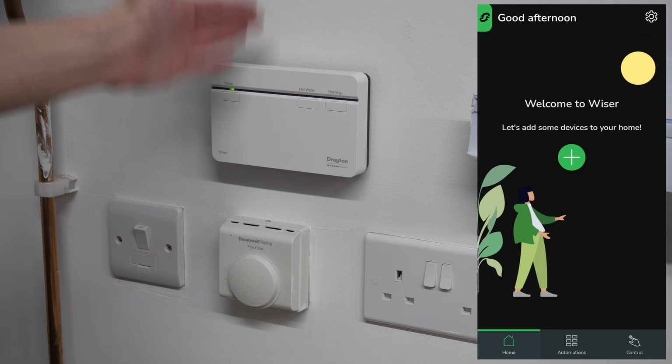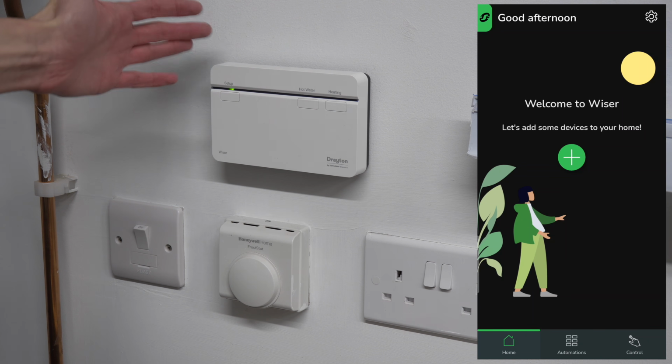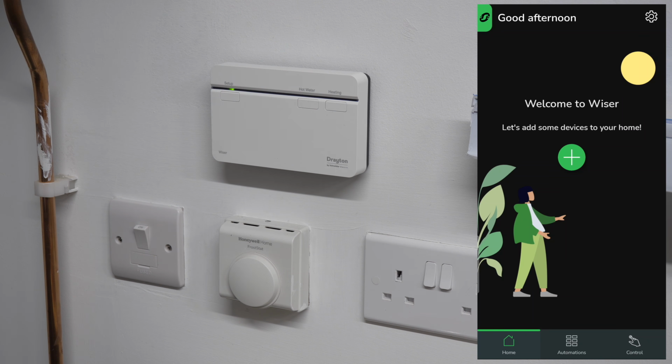You can still fully set up and commission and test the system without linking it to an account. We'll take a look at that in more detail in the Home Assistant video, but just because this is setting up like a normal person, I've just set up an account and logged in. And now in the app we can see it says welcome to Wiser, let's add some devices.